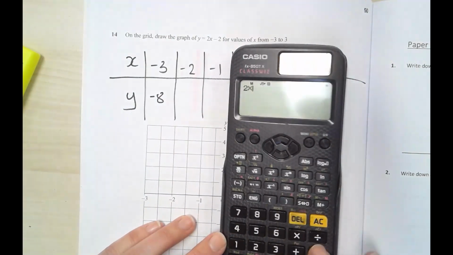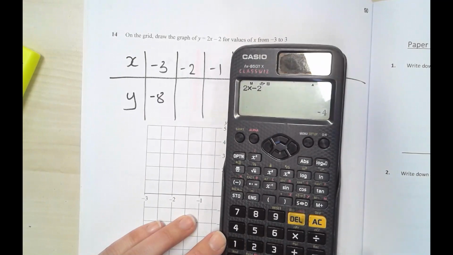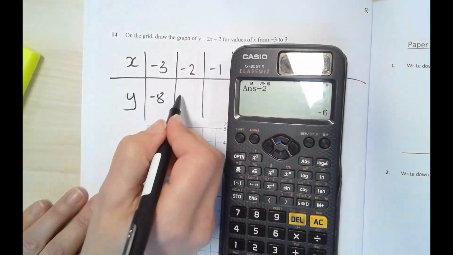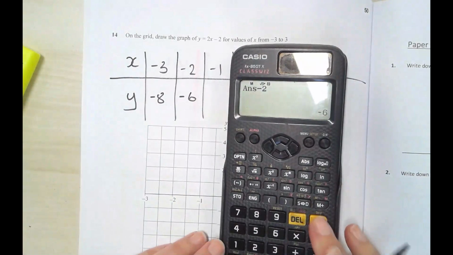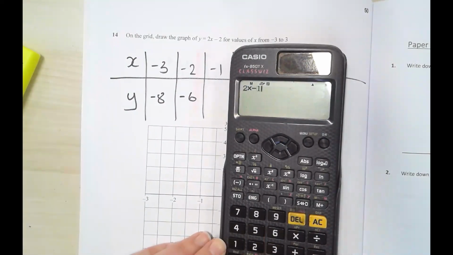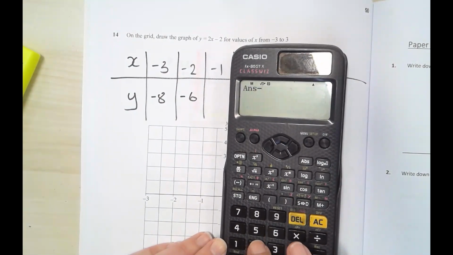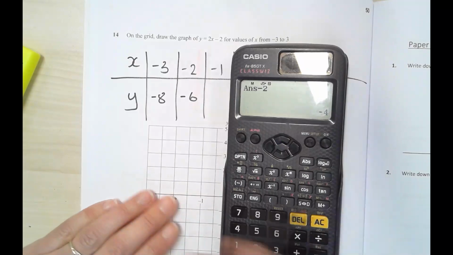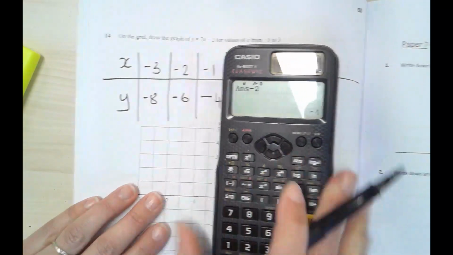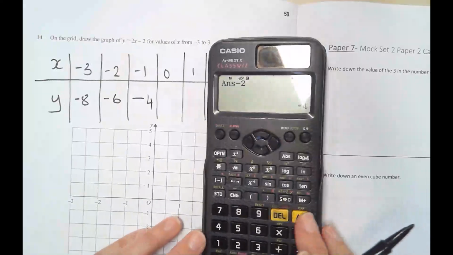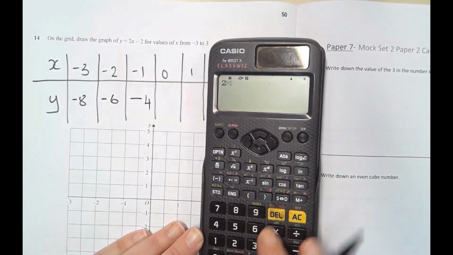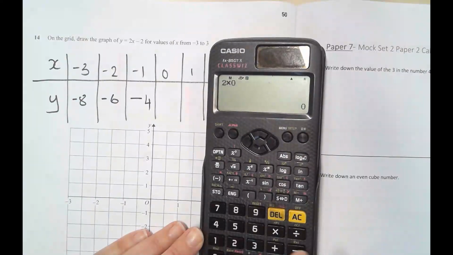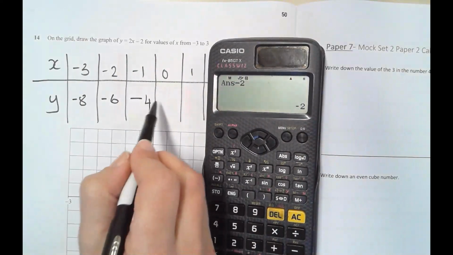I'll do 2 multiplied by -2, and then subtract 2 to give me -6. 2 multiplied by -1, subtract 2 to give me -4. 2 multiplied by 0 and subtract 2 to give me -2.